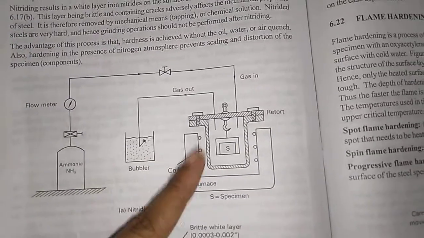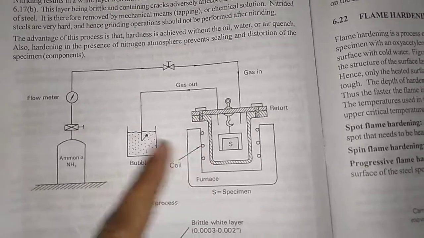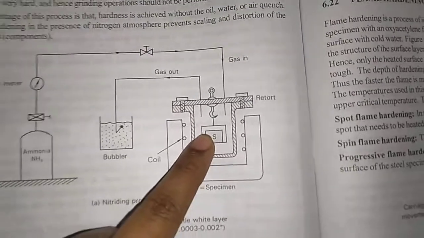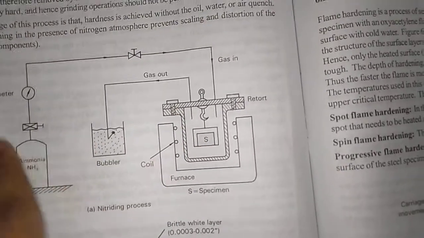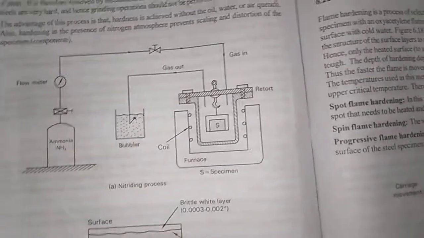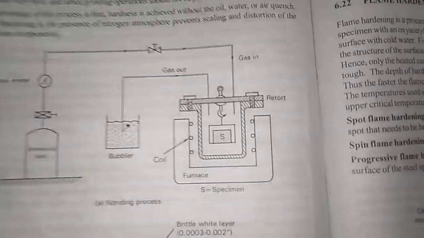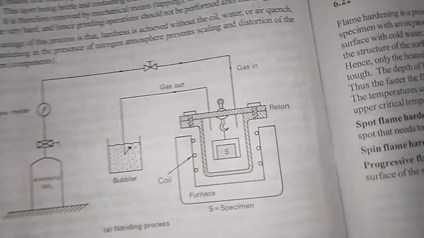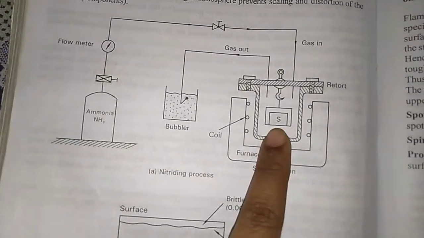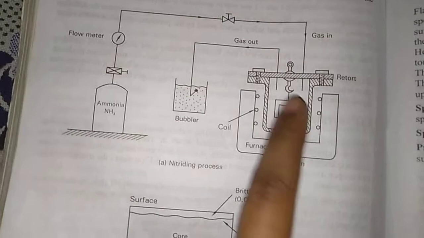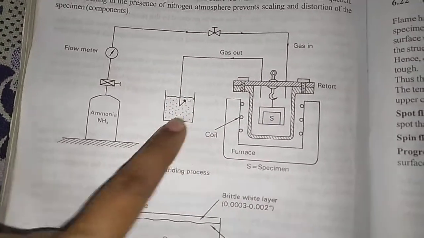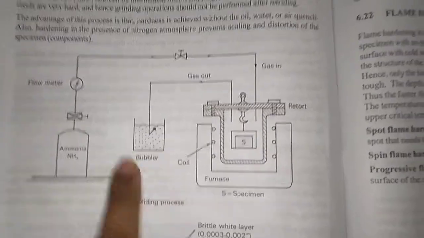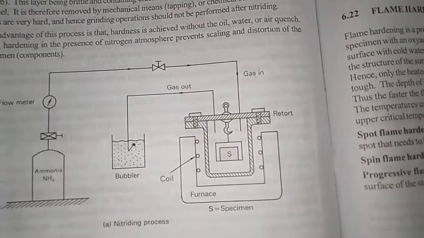Okay, so at that temperature, what happens when you release the gas, the specimen gets heated in this ammonia rich gas. So because of that heat, nitrogen from the ammonia gets decomposed and tends to diffuse in. The remaining gas is let out and it is going in the water like a bubble. Okay, so this is the setup.